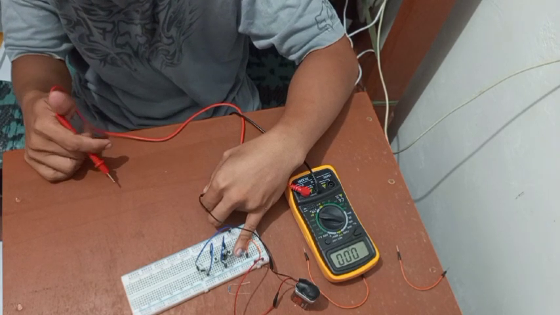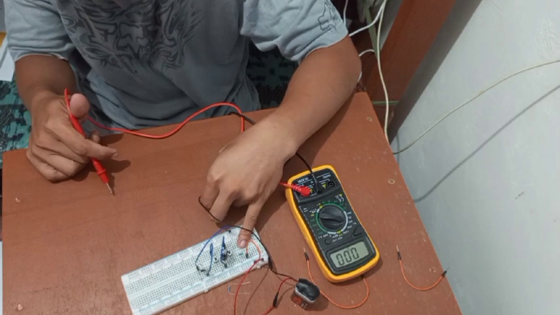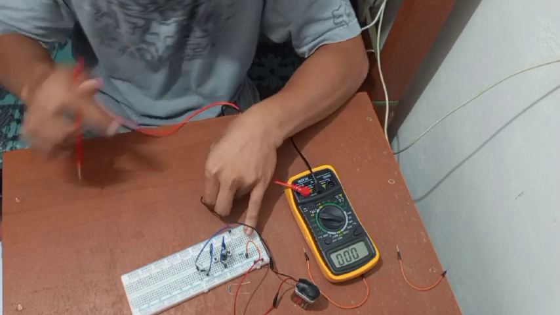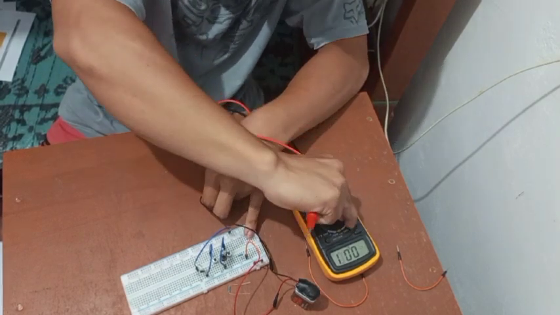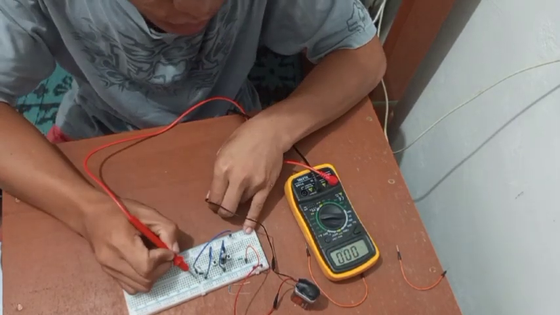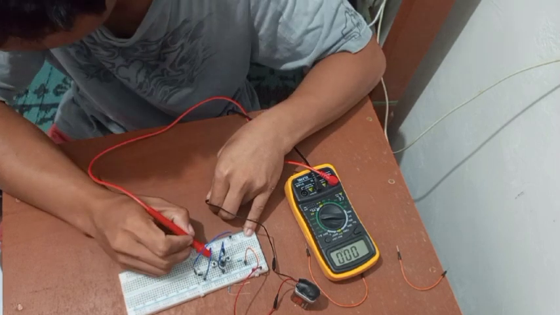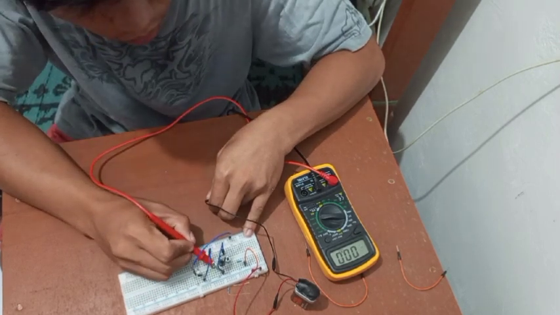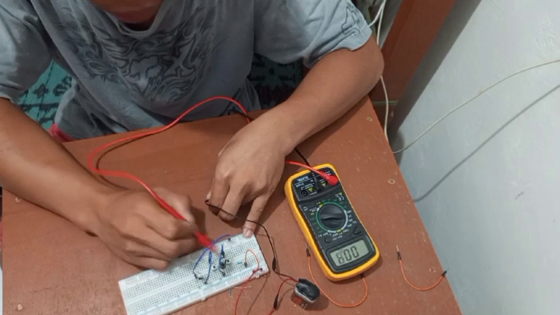So for the current of diode when the switch 1 off and the switch 2 off, we have the value of diode in 0 second, 0. For capacitor, it's also 0. For the resistor, 0.4.